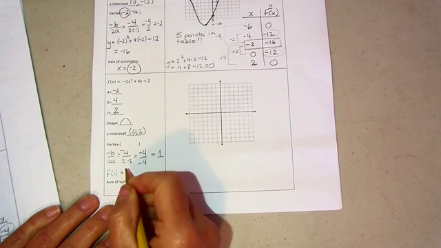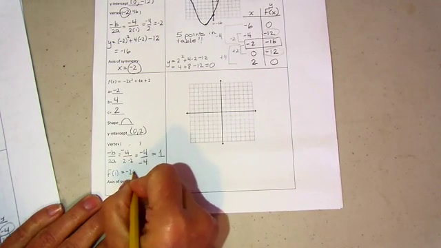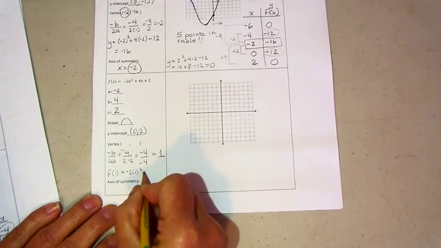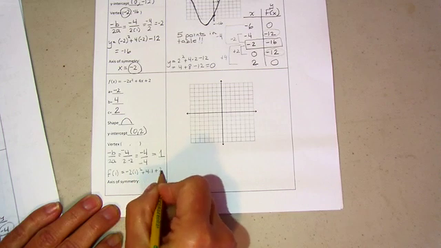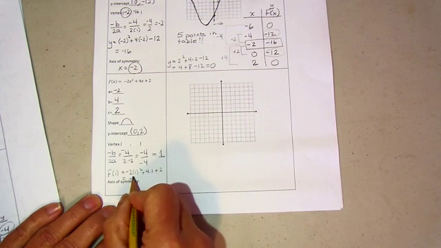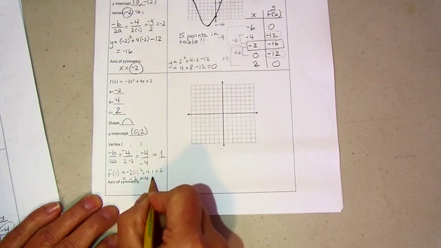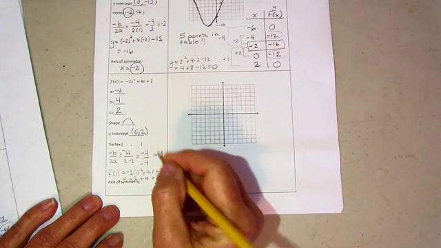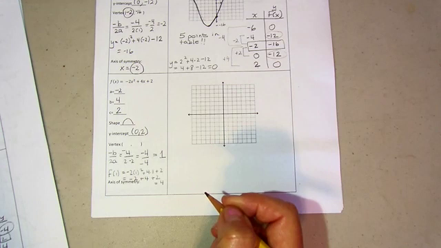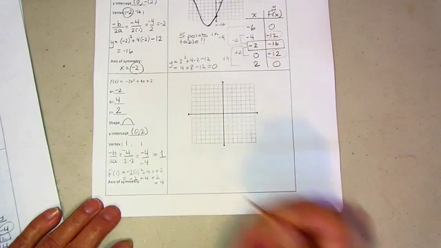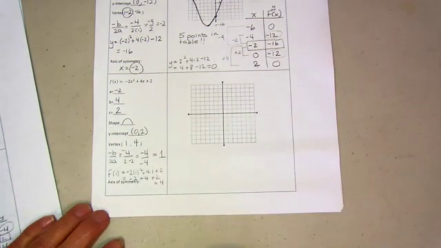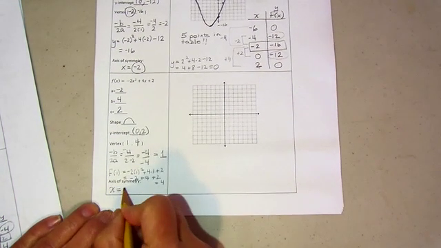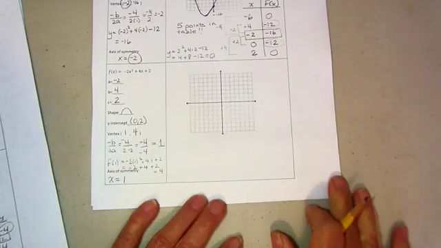if I put 1 in here, I get -2 times 1 squared plus 4 times 1 plus 2. Well, 1 squared is 1. 1 times -2 is -2 plus 4 plus 2 is 4. Okay, so I just figured out that my vertex is the point 1, 4. And then, of course, my axis of symmetry is x equals 1.